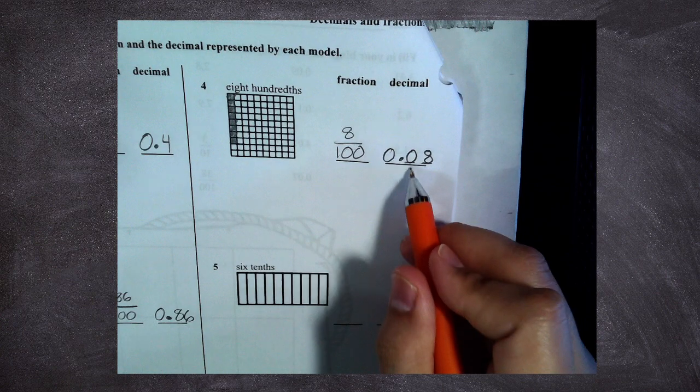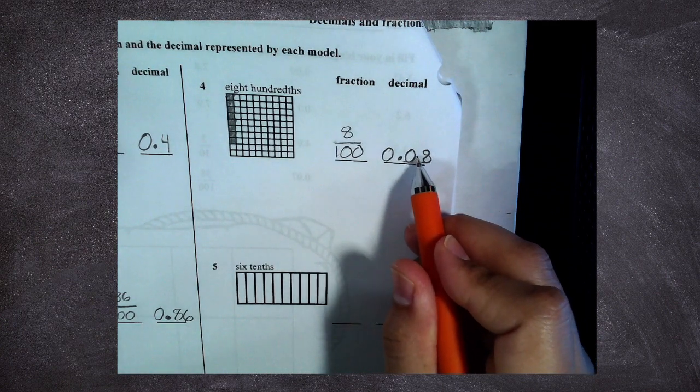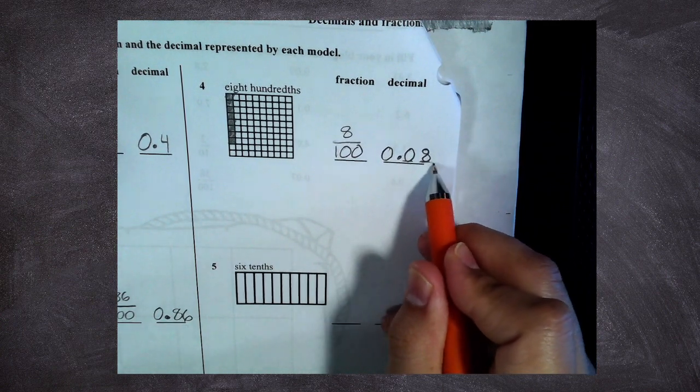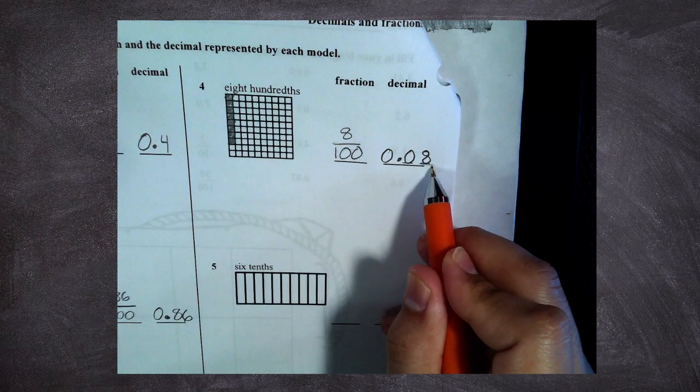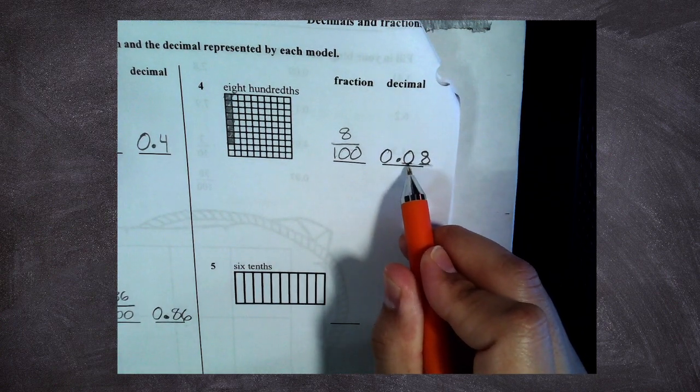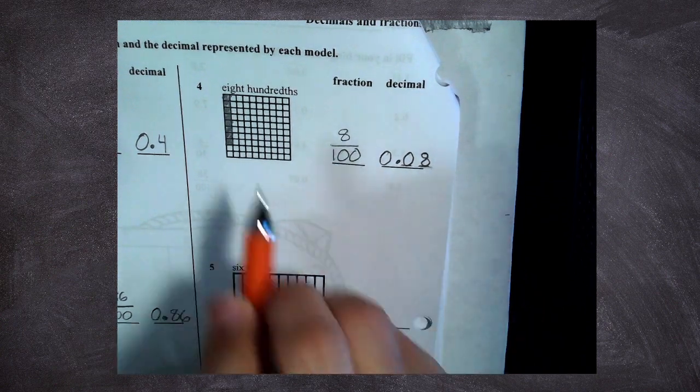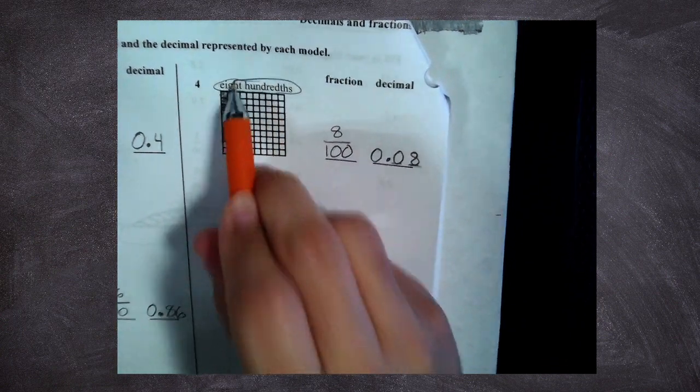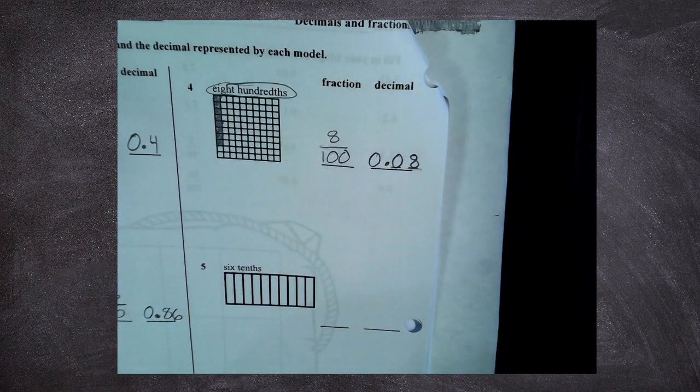0.08. I have to put this second 0 because I need it to go all the way to the hundredths place. If I put the 8 here, that's 8/10. But I don't have 8/10. I have 8/100. So that other 0 is just there to kind of shove it over into the hundredths place. So 0.08. Awesome work, Violet.